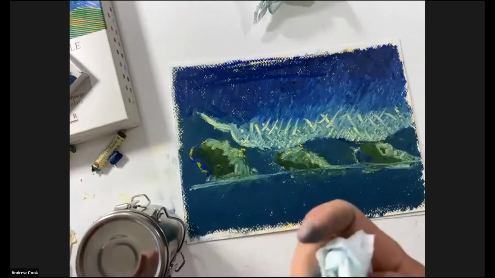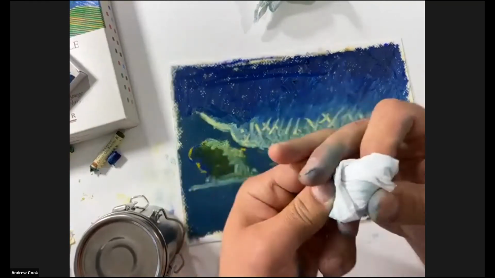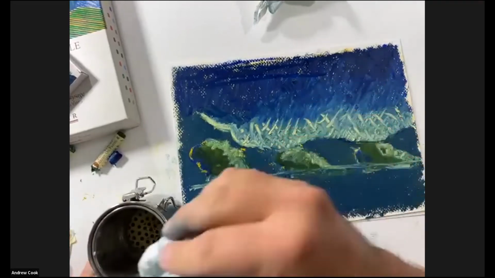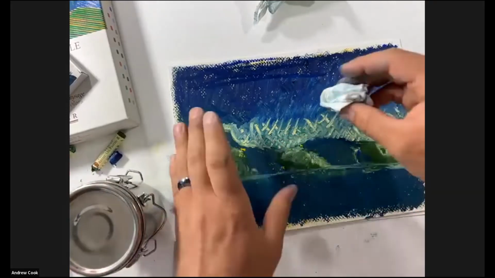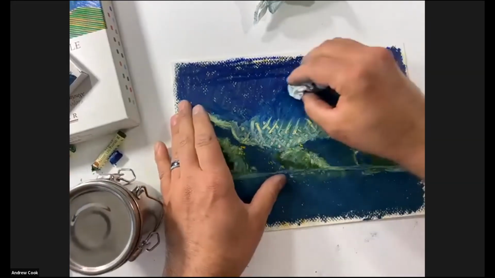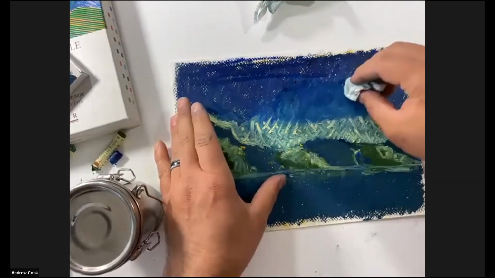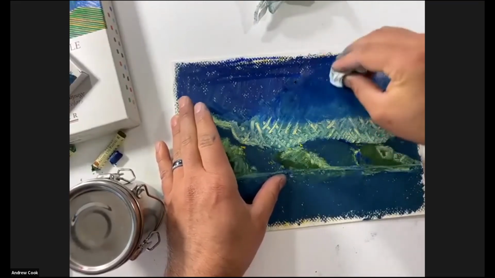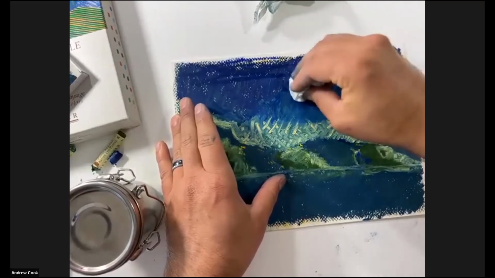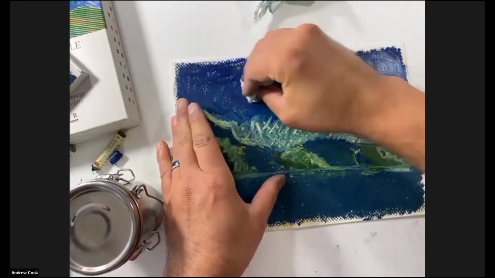I was actually going to take my dirty paper towel, and I was just going to dip it in the Gamsol a little bit. And I was going to hold my painting down and just kind of buff this top layer. You can see it's really breaking down that oil pastel and pushing it into that surface.